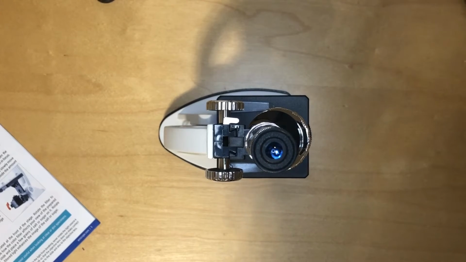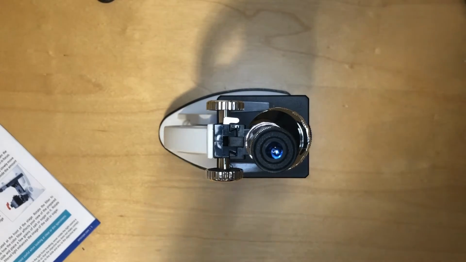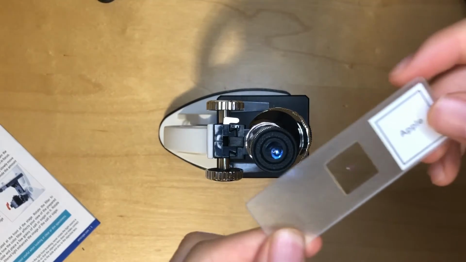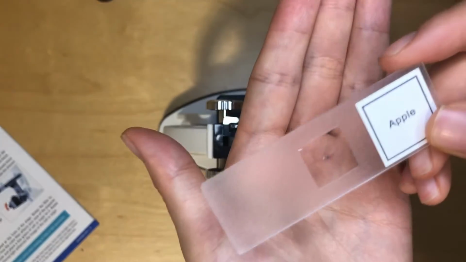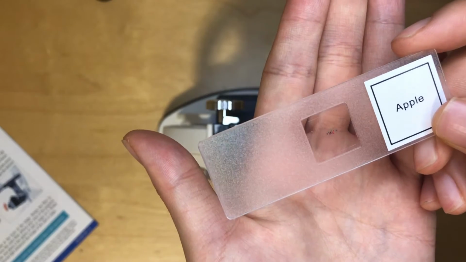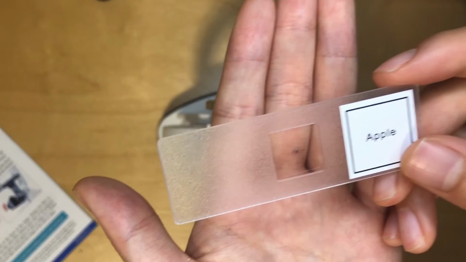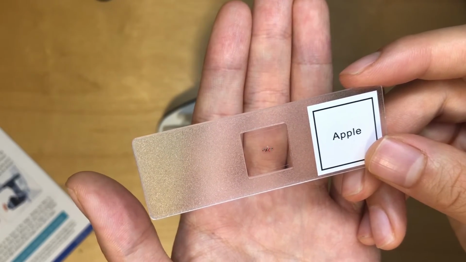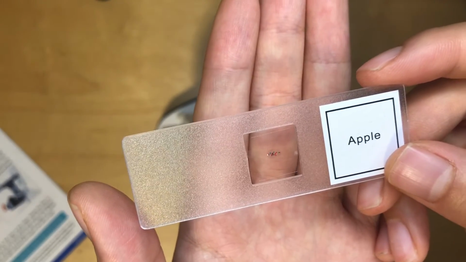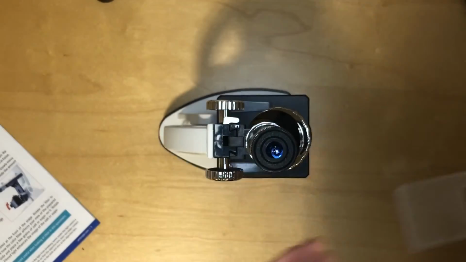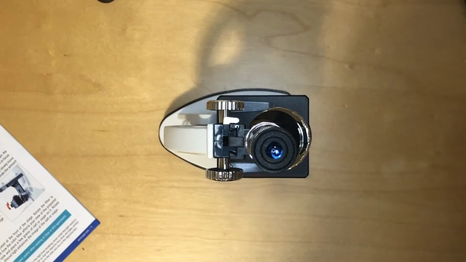So in this video, we're going to examine how apple looks like under a microscope. One of the things I'm really grateful for this set is that they have pre-prepared slides. One of them is apple, and you can see that apple comes in tiny particles, but under the microscope, I think they're going to be really fun to look at, especially with all these different colors which are dyed, but it'll be interesting to see what happens.